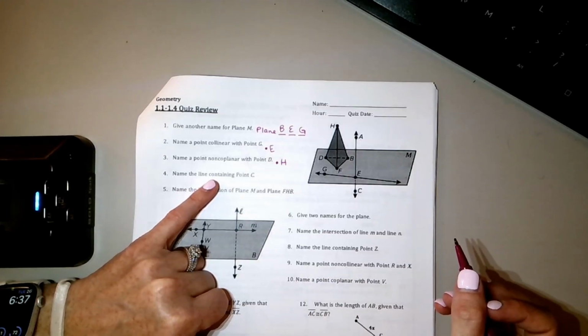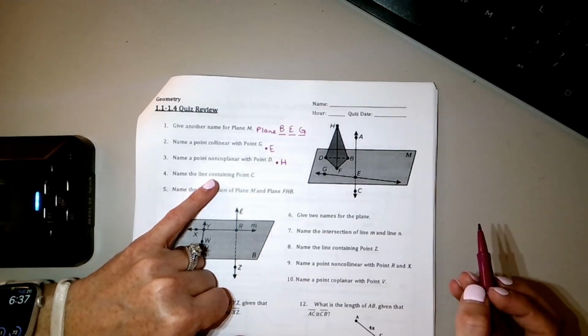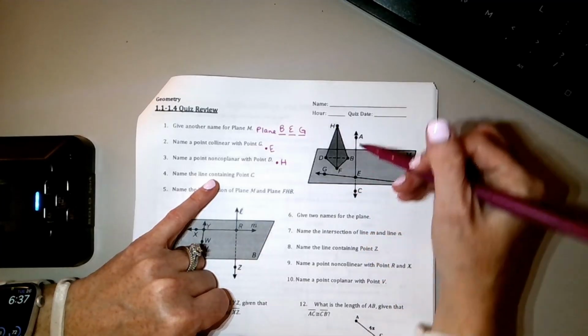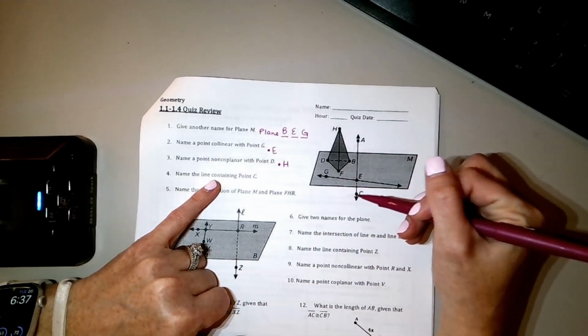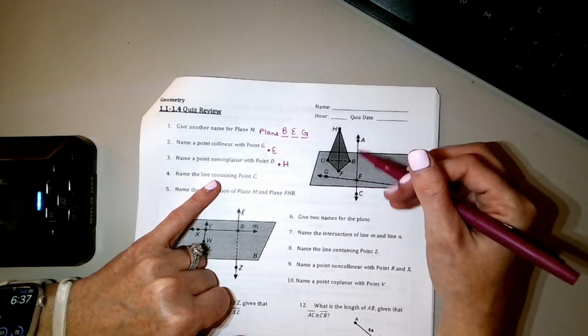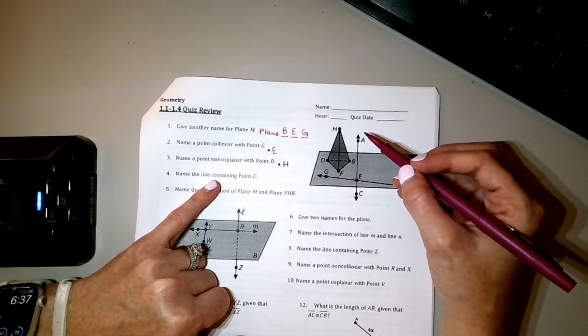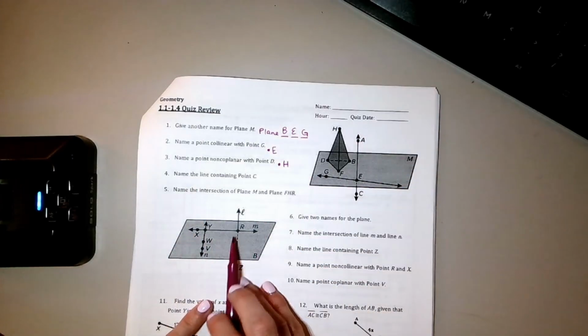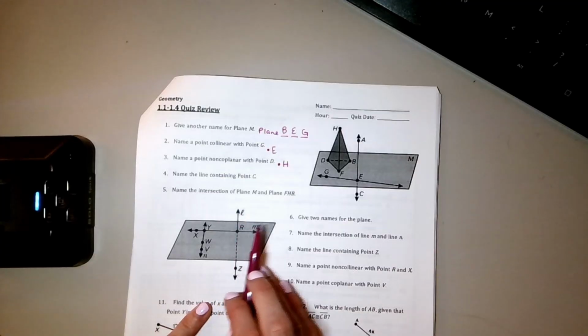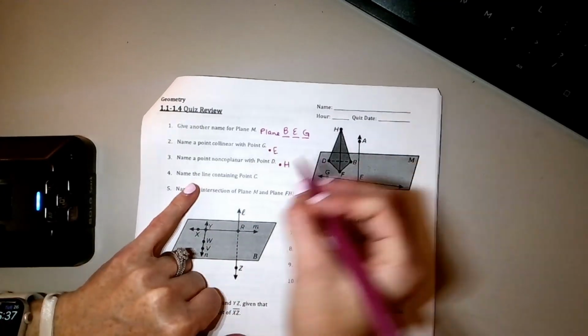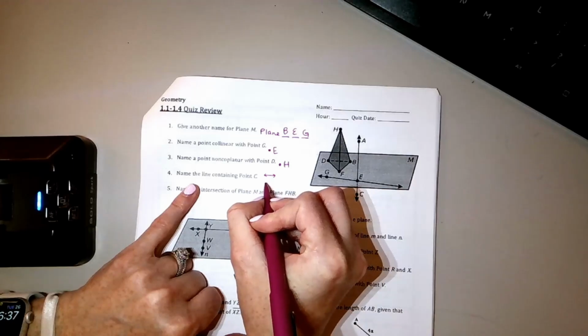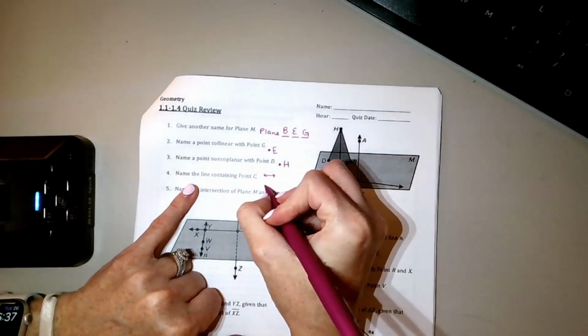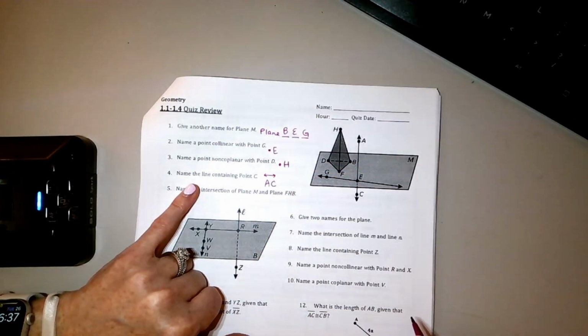Next one says name a line containing point C. Point C is right here. That would be this line. They don't give me a cursive letter for this. Sometimes it would be like line L or line M, but they don't give me that, so I will just have to use the line above, and that's line AC, or I could say line AE.